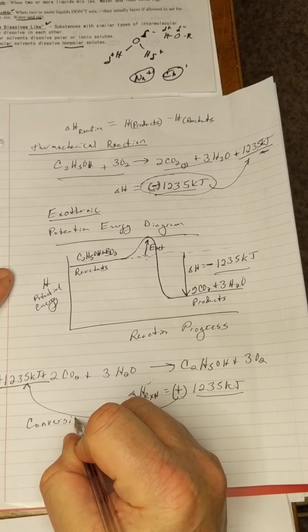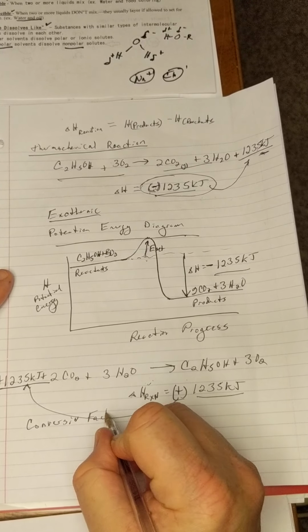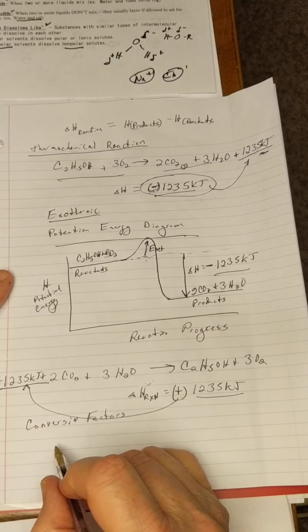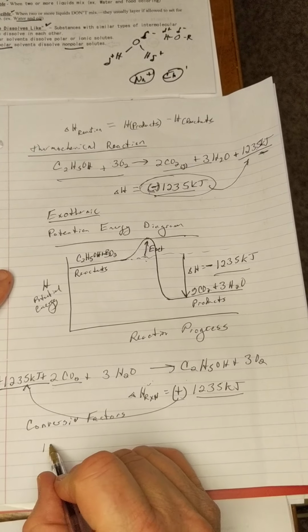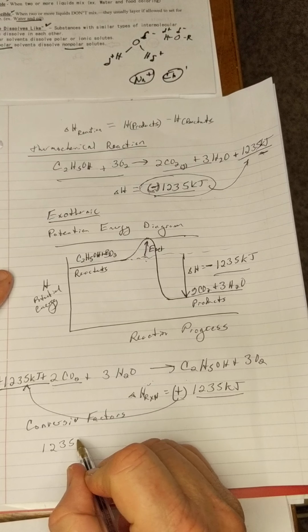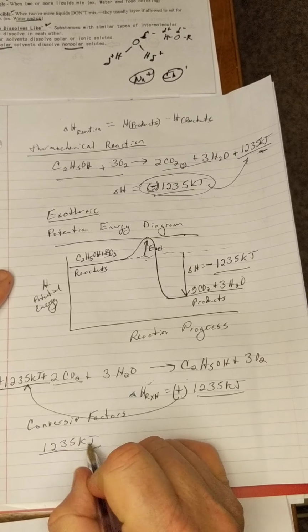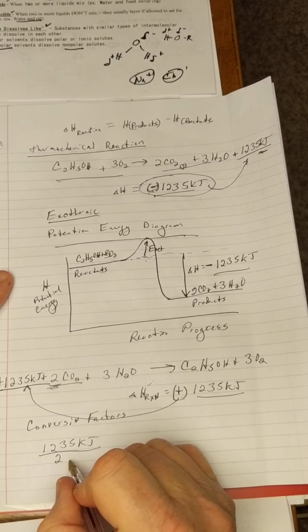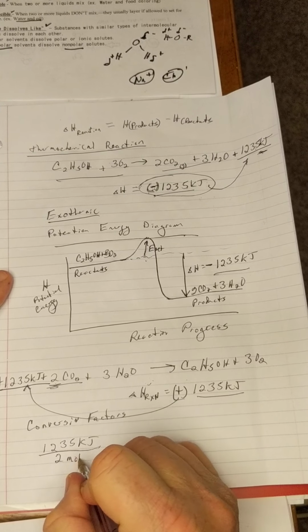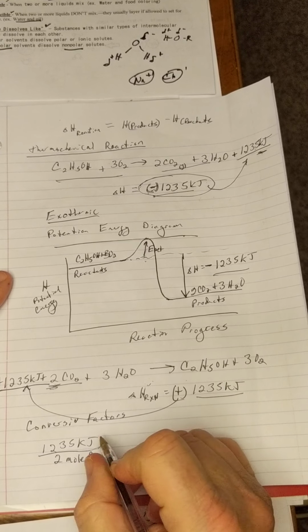Conversion factors, that for CO2 I get 1235 kJs per, and then you actually use the coefficient, per 2 moles of CO2.